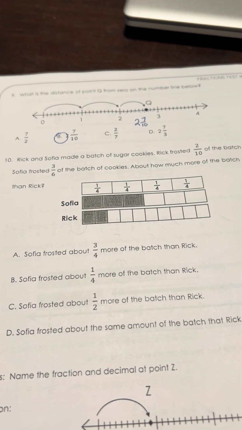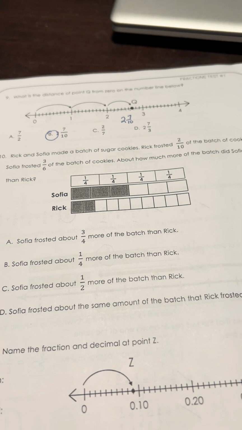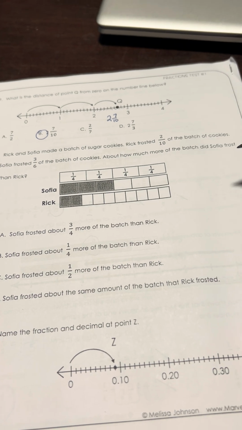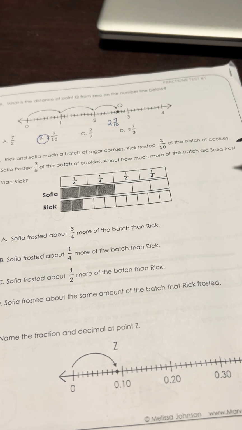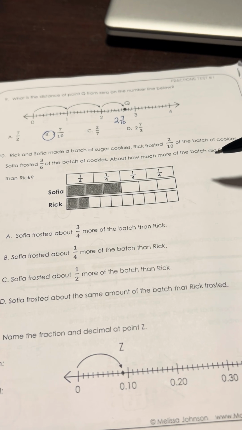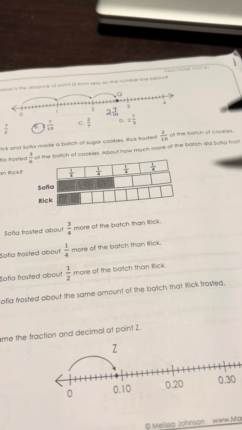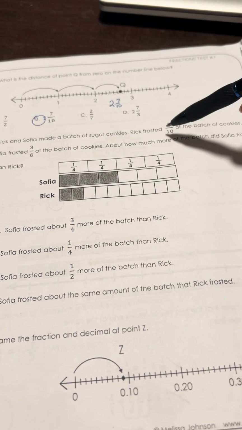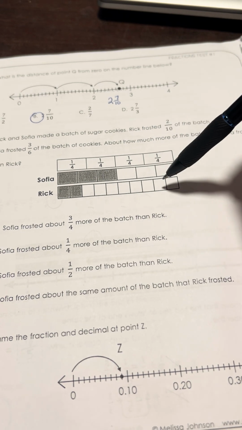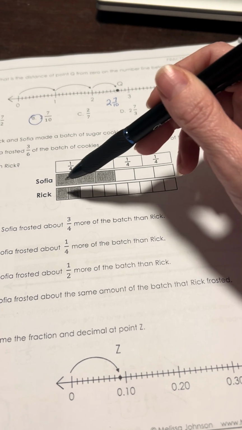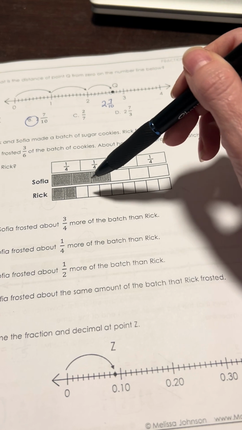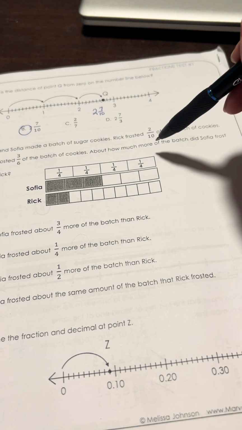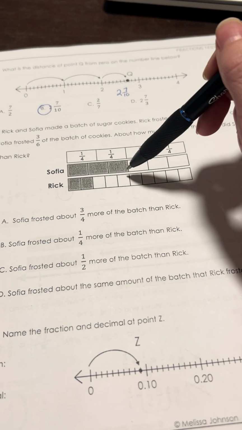Number 10, Rick and Sophia made a batch of sugar cookies. Rick frosted 2/10 of the batch of cookies. Sophia frosted 3/6 of the batch of cookies. About how much more of the batch did Sophia frost than Rick? Okay, so if we look here, Rick frosted 2/10, so you can see 2 out of 10, and Sophia 3/5, so you can see Sophia. So just looking at it like this, Sophia looks like she frosted more. So it says about how much more did Sophia frost than Rick?